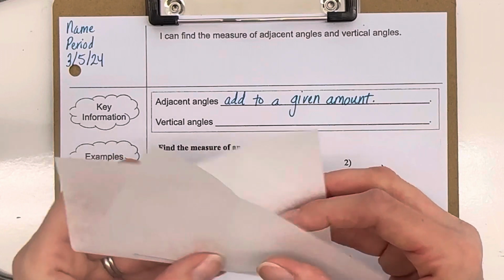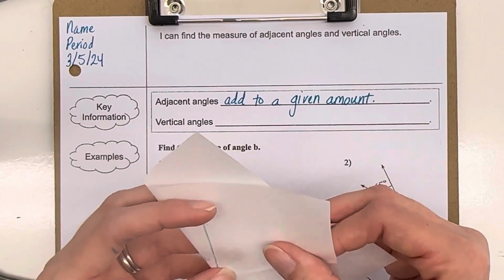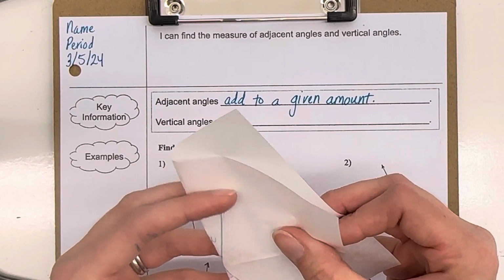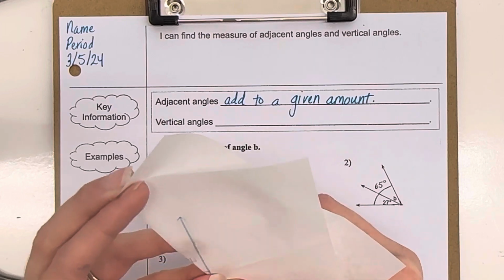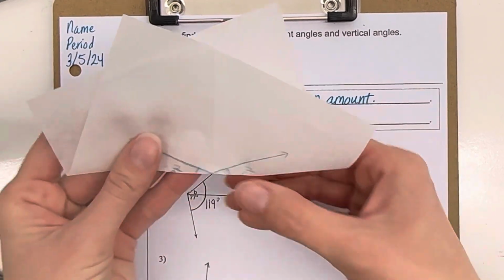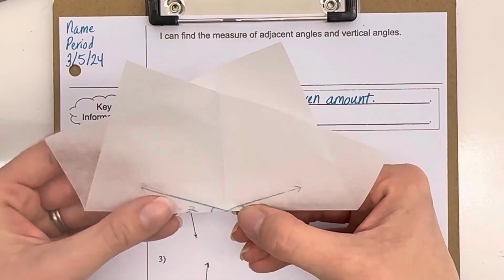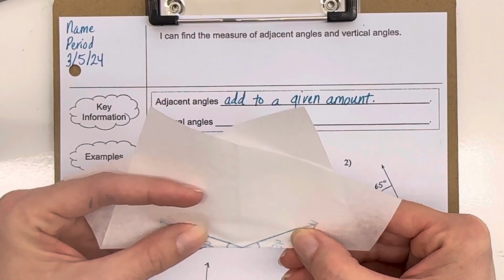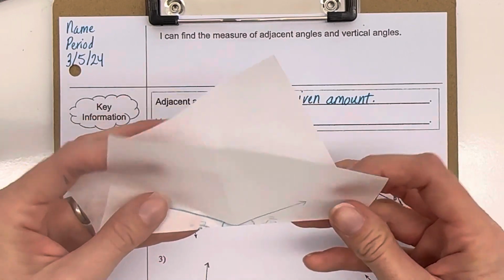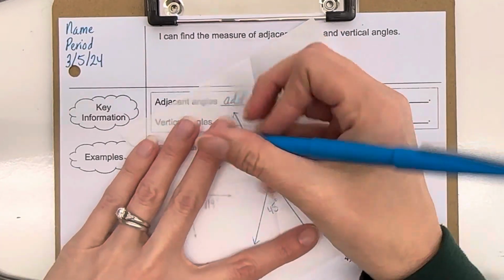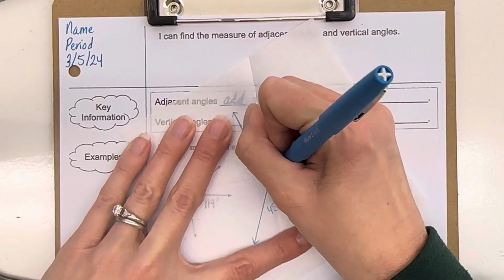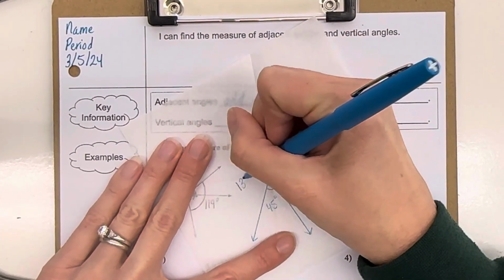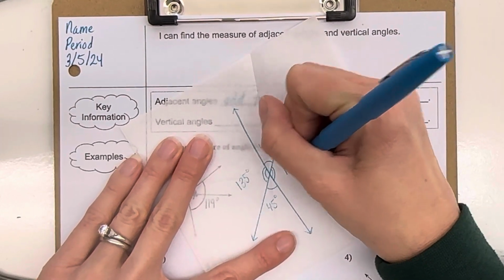So if I fold it this way, let me line it up. Again, my ruler moved, so it's not going to be perfect, unfortunately. If you look at this angle right here, when I fold it, it goes right on top of itself. It is exactly the same measure. So we could say this one and this one are congruent. If this is 135 degrees, so is this one.